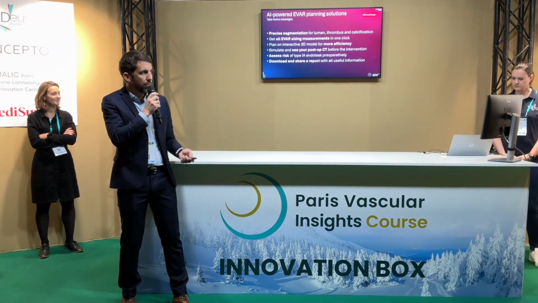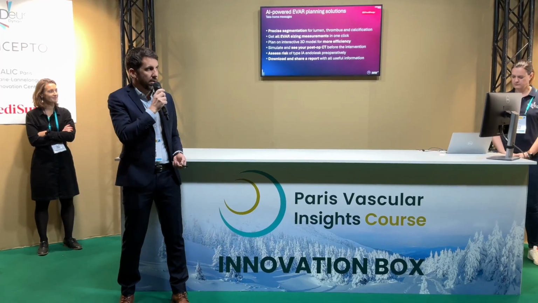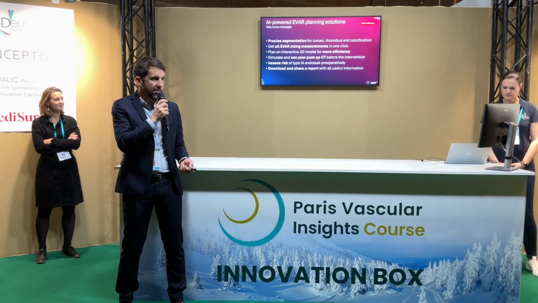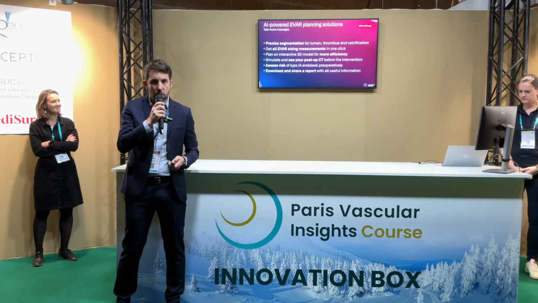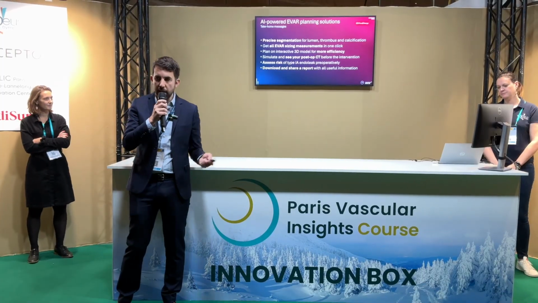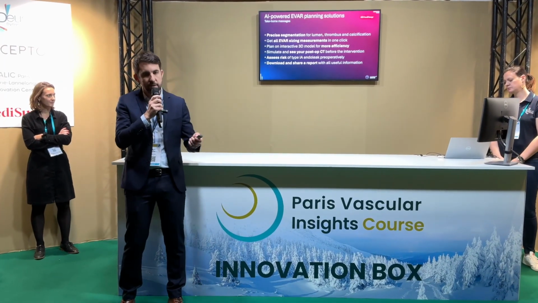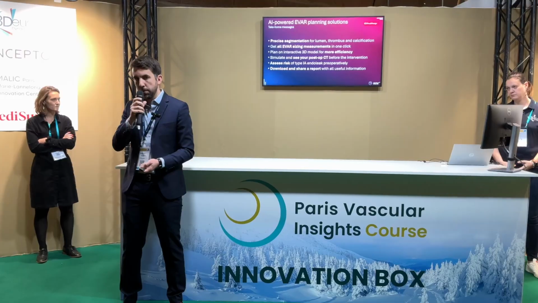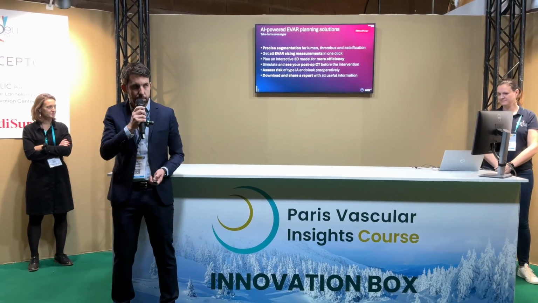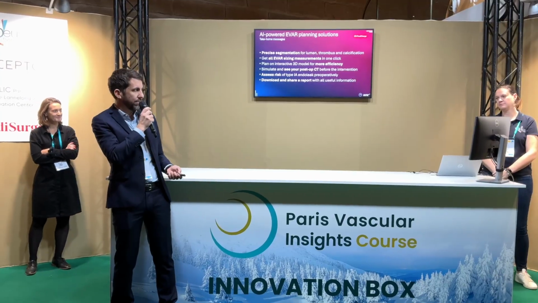So in conclusion, for this EVAR planning solution powered by AI, we have a precise segmentation that allows you to get automated measurements in just one click. You can plan on the 3D interactive model, assess the risk of type 1A preoperatively, and get all this information in a report that you can easily store and share.